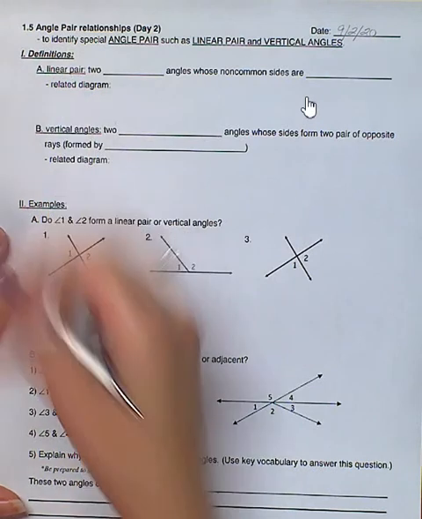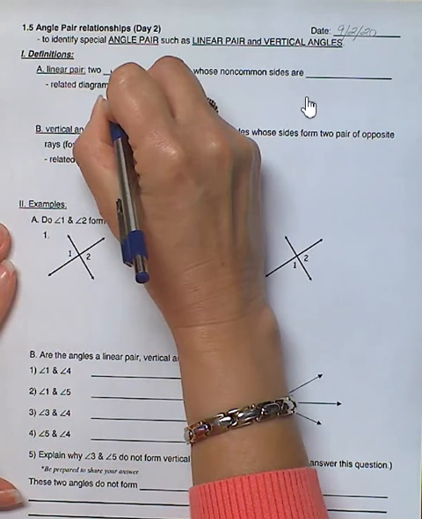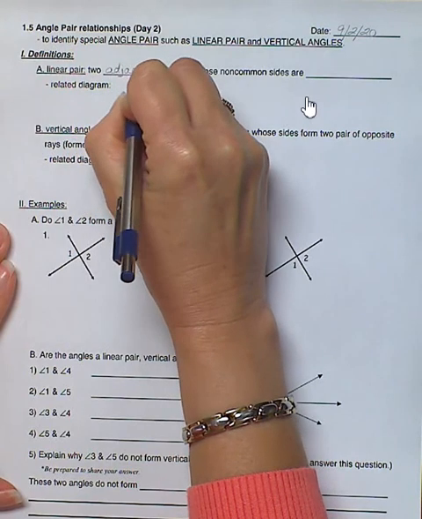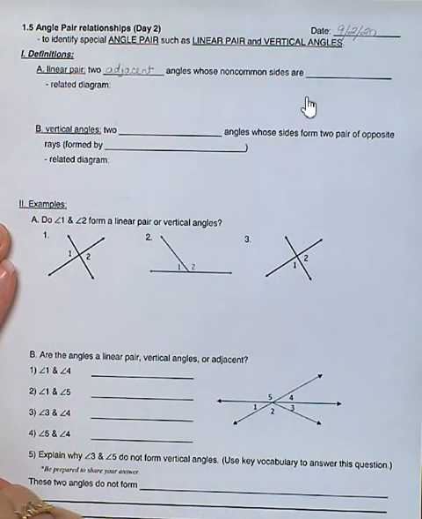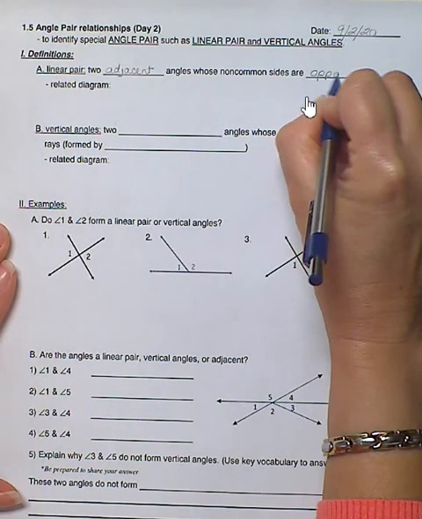And sometimes geometry has nice words like that. You know it's a pair. So two adjacent angles whose non-common sides are opposite rays.